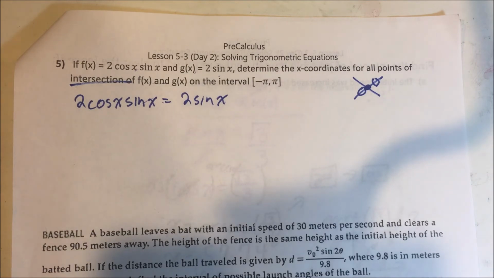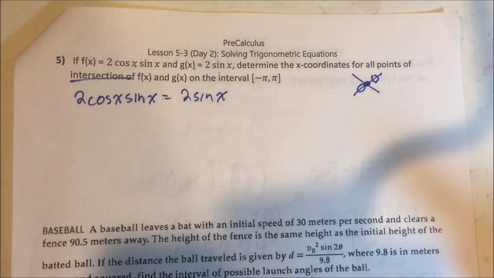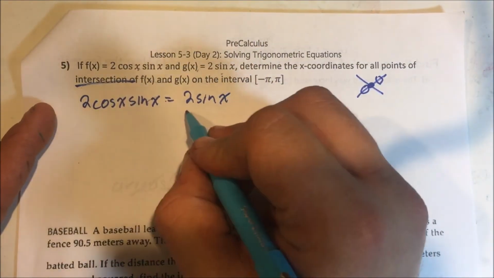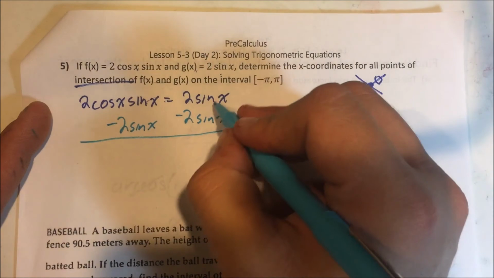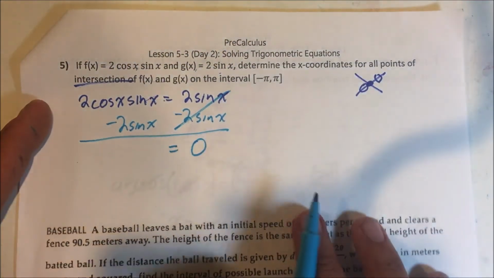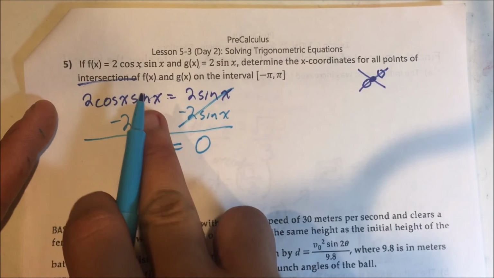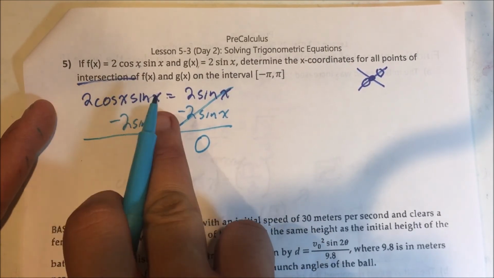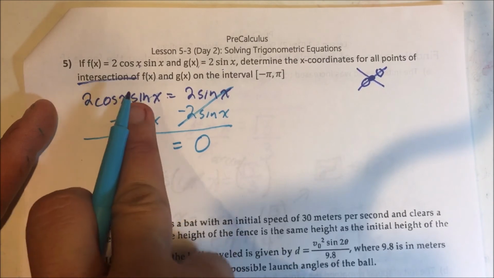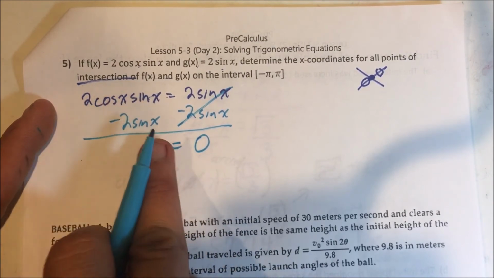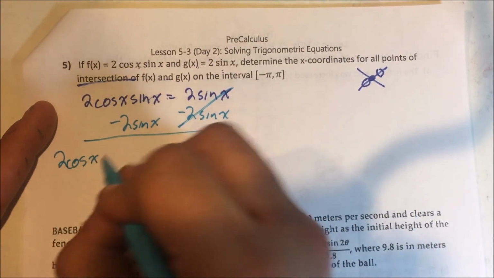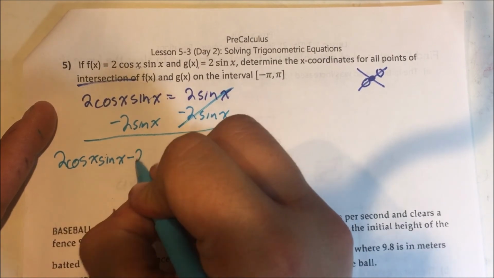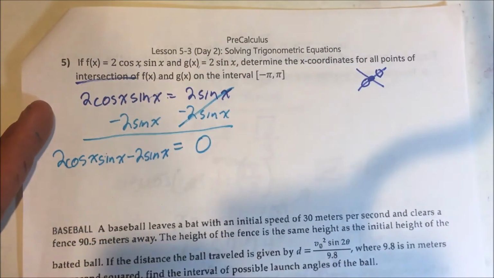Now, at this point, hopefully you notice that this is just another factoring problem that we've already done. But first I need to get everything on one side. That cancels, and we get that that's equal to 0. And again, remember, do not add cosine, sine, and sine. These are two different things, because two trigonometric things multiplied by each other are not the same as one trigonometric thing. So we're going to say 2 cosine of x sine of x minus 2 sine of x is equal to 0 on the right side.